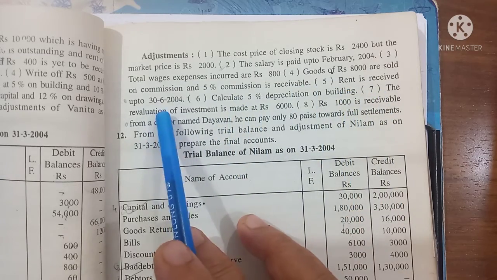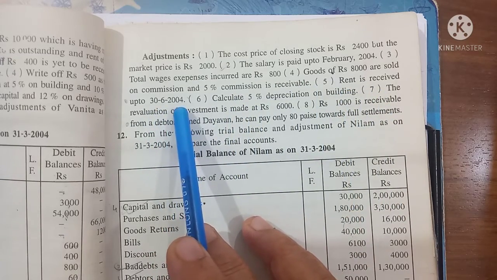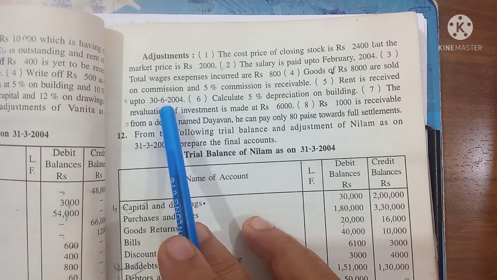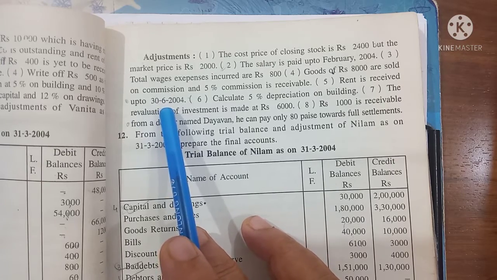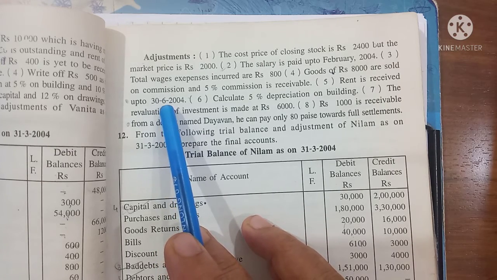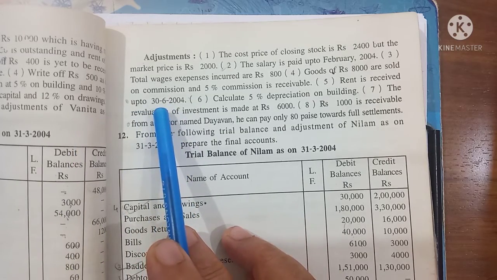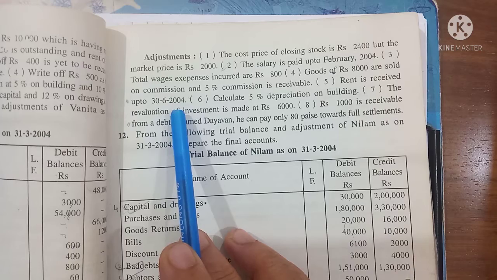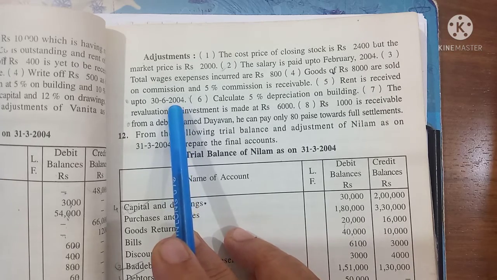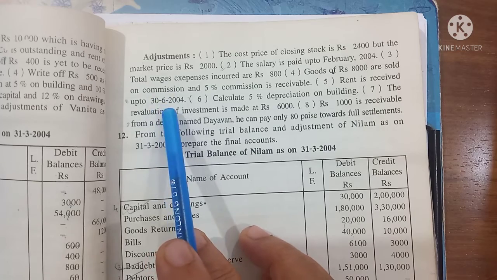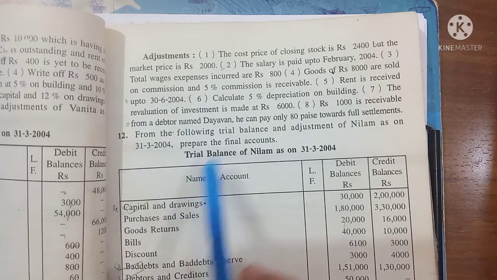Rent is received up to 30/6/2004. See, you are completing on 31/3, so rent received in advance for 3 months more. You are completing on 31/3/2004, and rent is received up to 30/6/2004. That means for 3 months' rent, whatever the amount given, you calculate the 3 months, and that 3 months you deduct from the rent and put in liabilities.